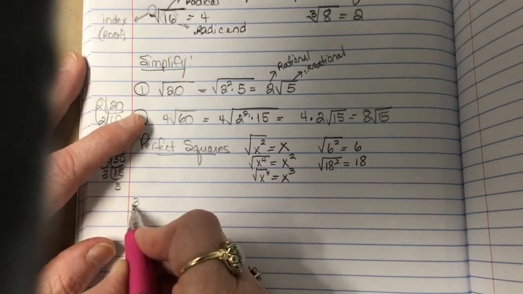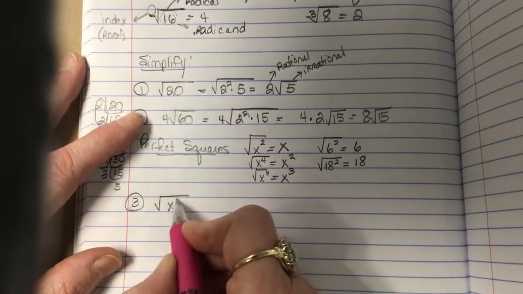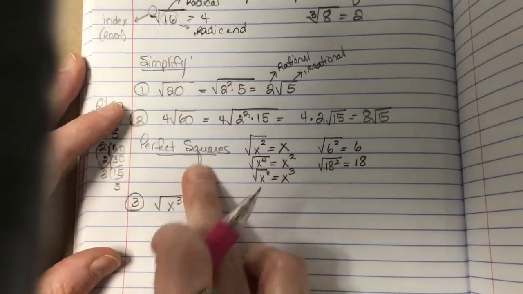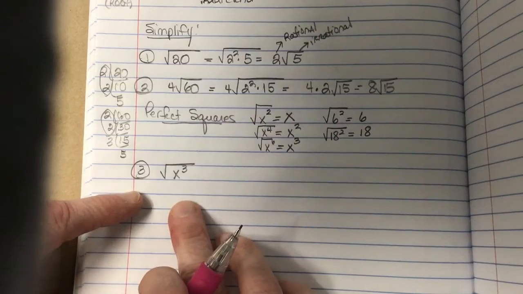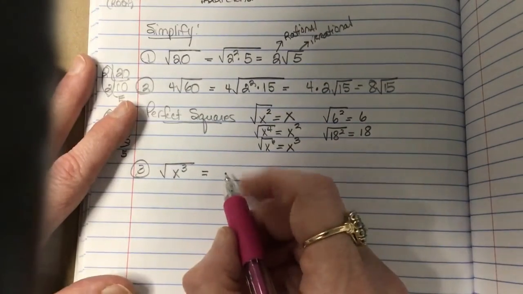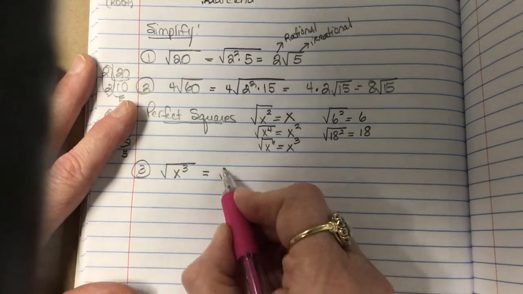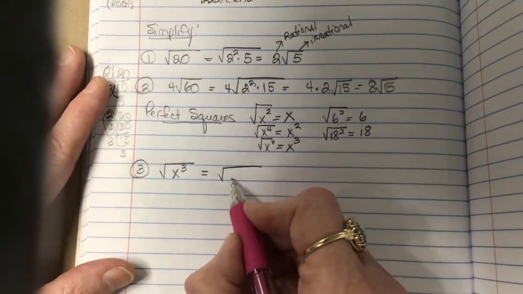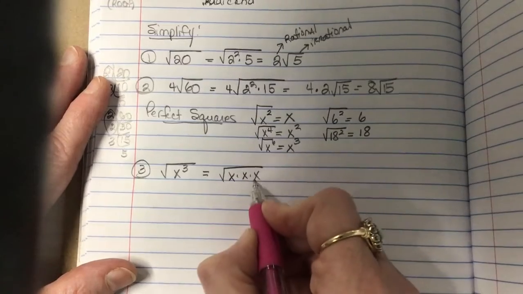Number 3, let's do the square root of x cubed. Let's break it down just like we did then. It's not a perfect square, but we can break it. Think of x cubed's factor tree. I don't have to do the birthday cake because it's just x times x times x.